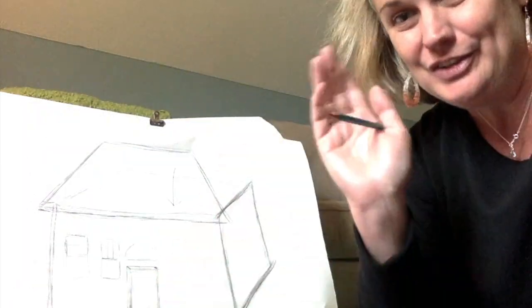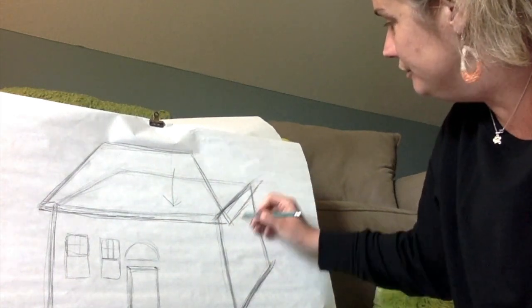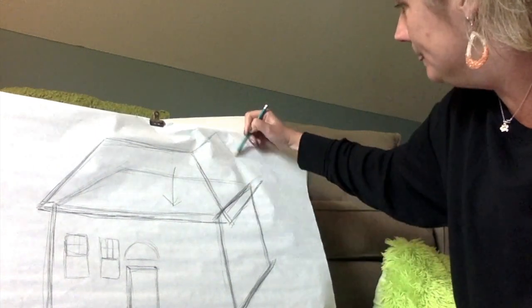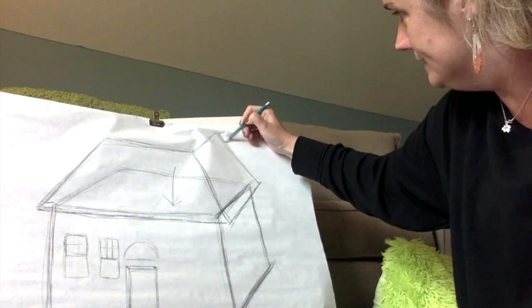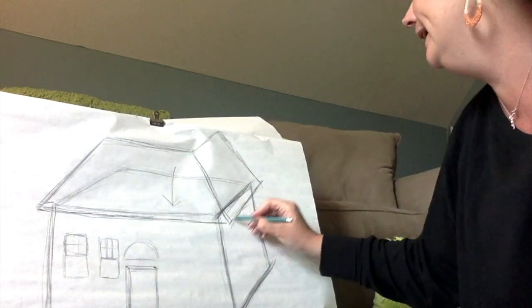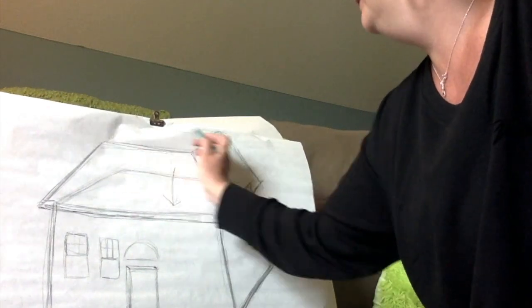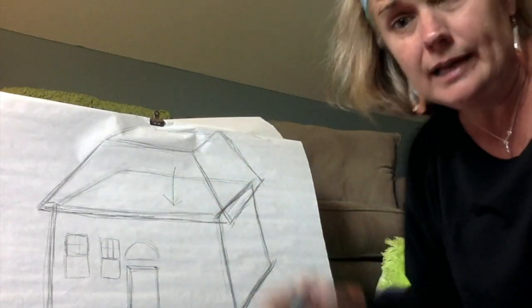It's got to match. Right. So the diagonal of the roof now is the same as the diagonal on the side of the house. Now, my roof is not see-through like this one.